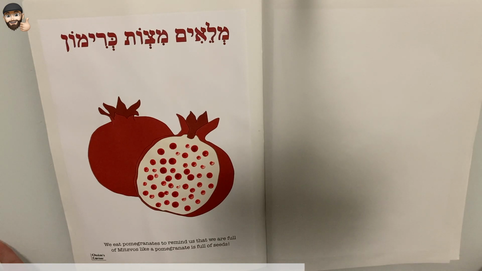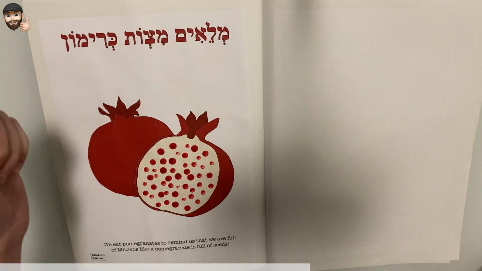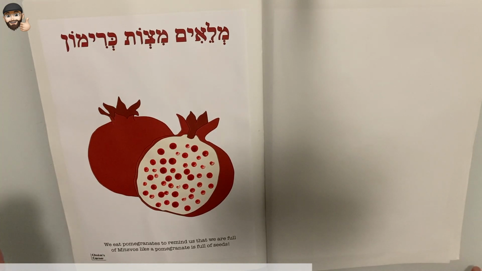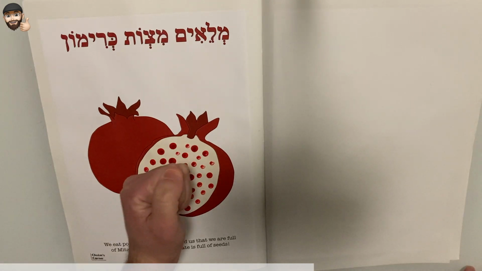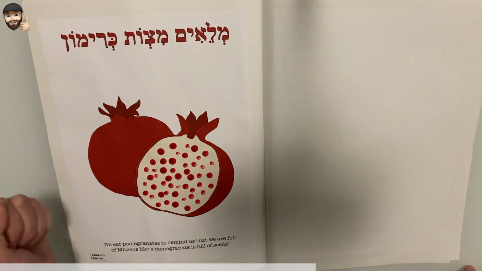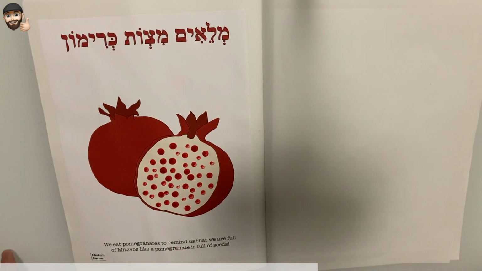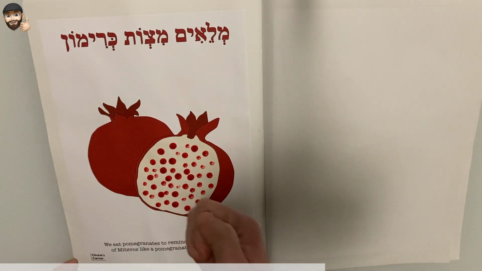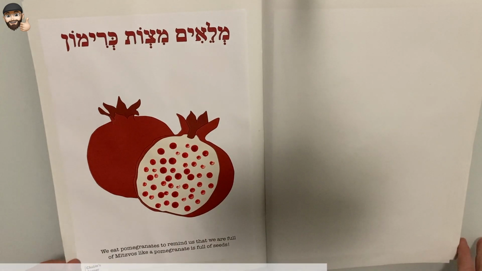The pomegranate page. So what I did on this one is I had a little dish with red paint. I took a pencil and the back of the pencil, the eraser, and I dipped it in the paint and painted it onto this pomegranate. A teacher told me a cool idea that you can actually cut the eraser on the end of the pencil and make it more like a tear shape, so it looks more like a seed. So you can try that out as well.